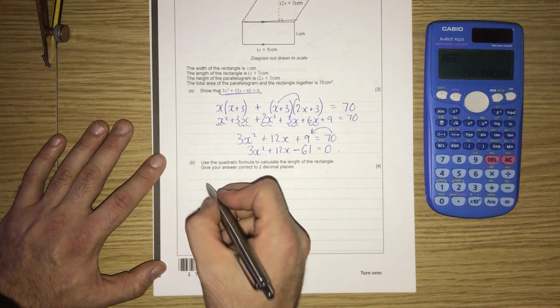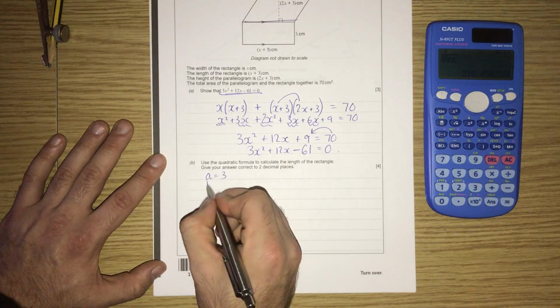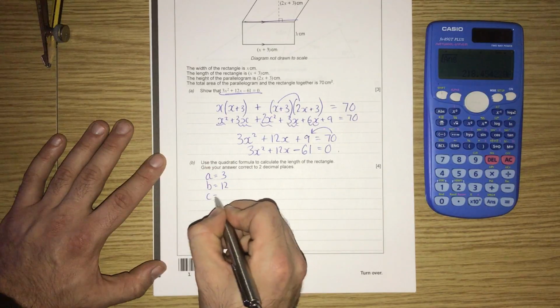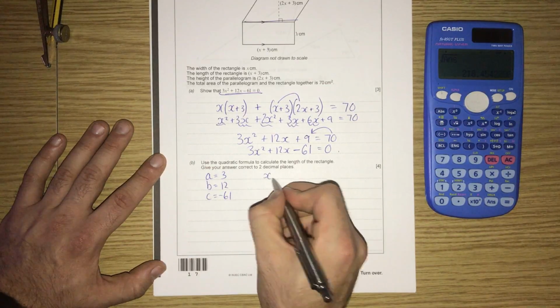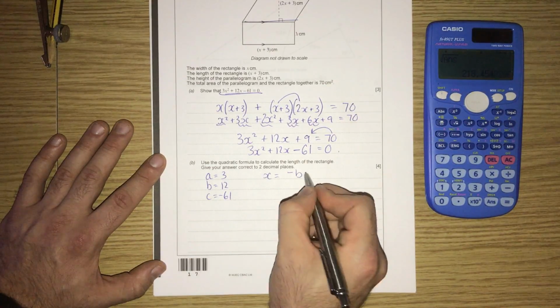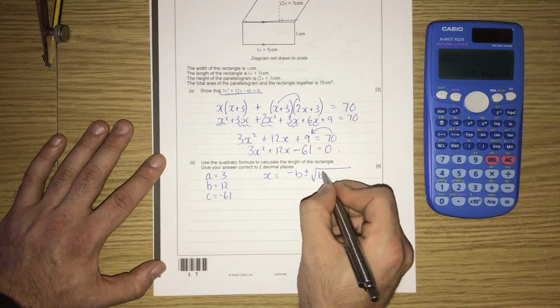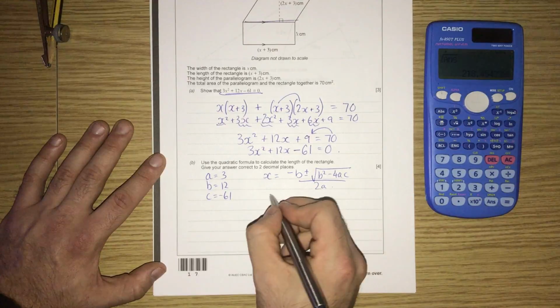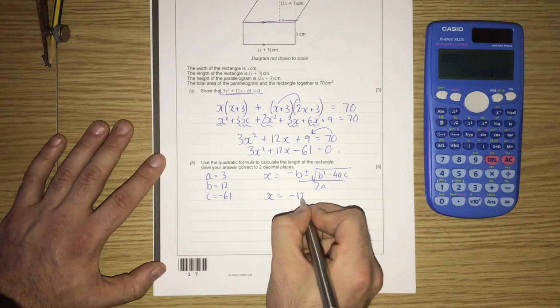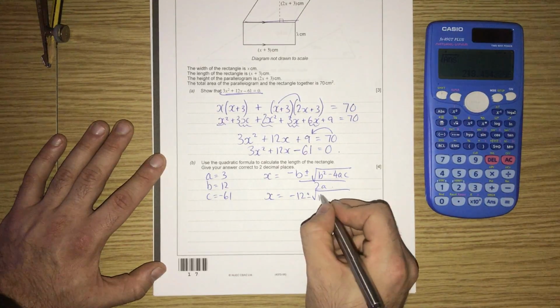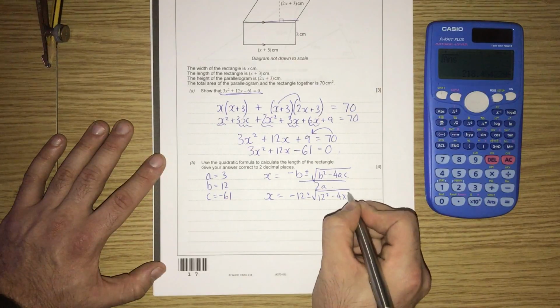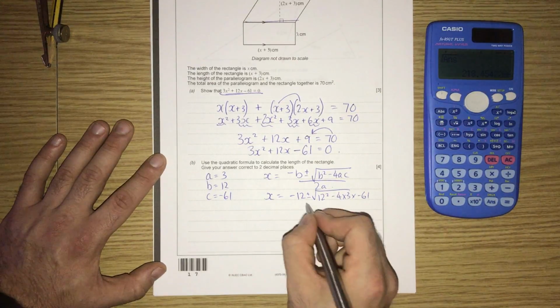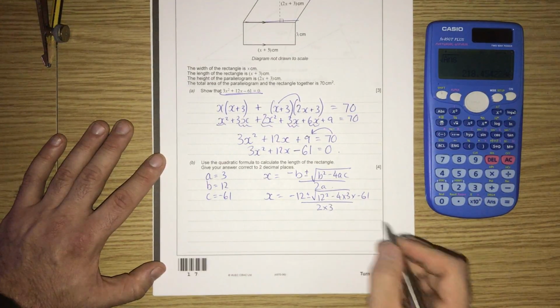Use the quadratic formula, so I'm going to have a equals 3, b equals 12, and c equals minus 61. The formula tells me that x equals minus b plus or minus the square root of b squared minus 4ac, all divided by 2a. So, we have minus 12 plus or minus the square root of 12 squared minus 4 times 3 times minus 61, all divided by 2 times 3.